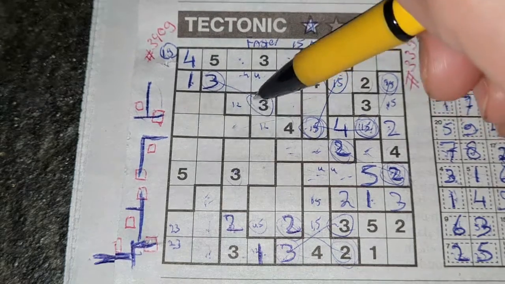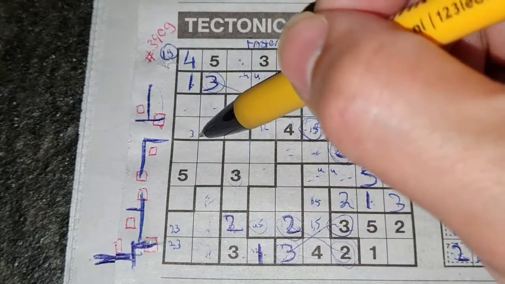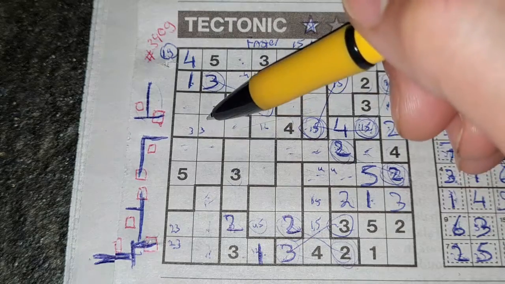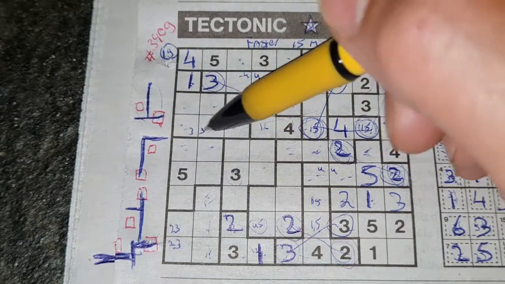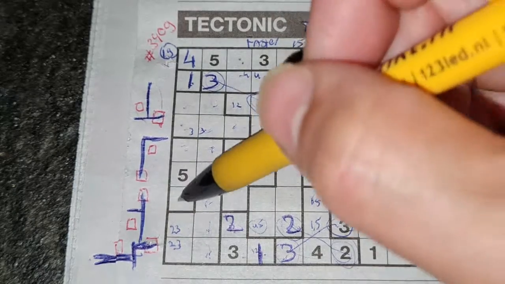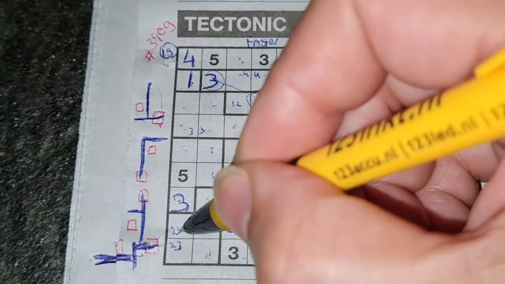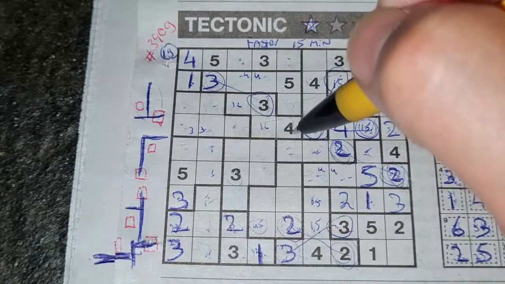This box cannot be a 3. Those 2 boxes cannot be 3. So the 3 could be here, could be there. That means that those 2 boxes cannot be a 3 because we have a double 3 there. If I fill a 3 here, I cannot place any 3 in one of those 2 boxes. These 2 boxes cannot be a 3, so 1 box left for the 3 should be there. Now we have a 3 there, so this box cannot be 3 anymore. That box should be a 3, and this box should be a 2.